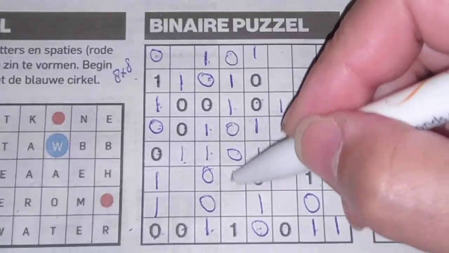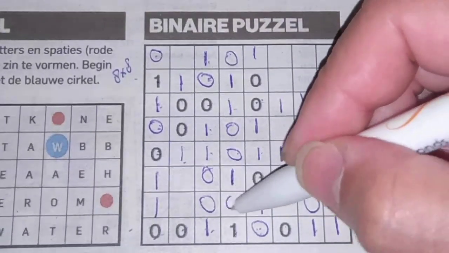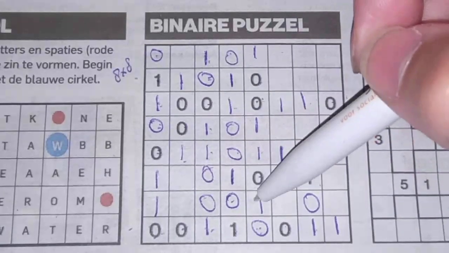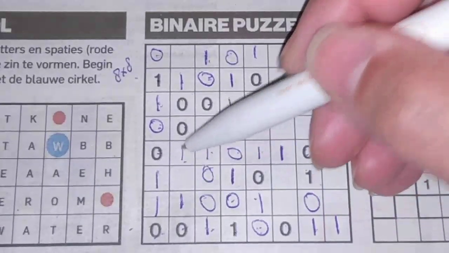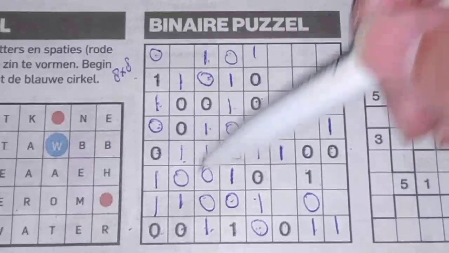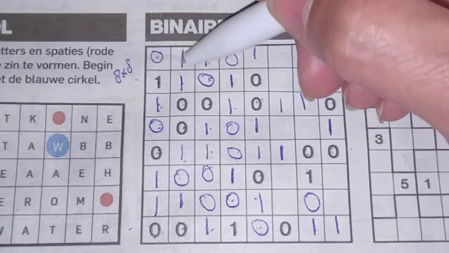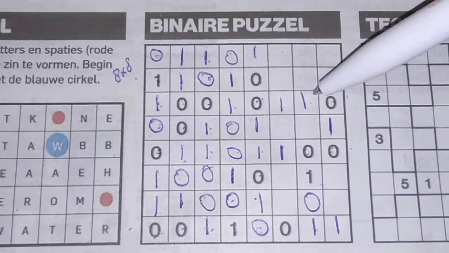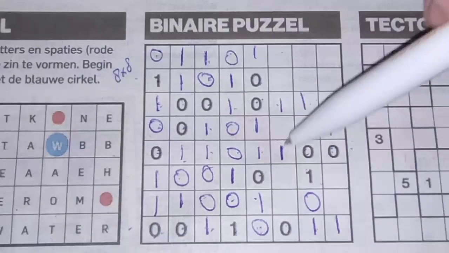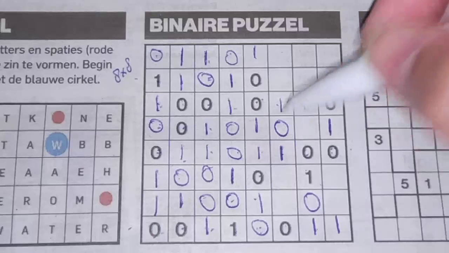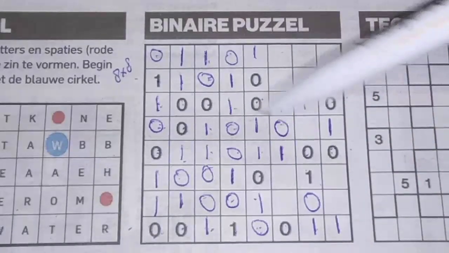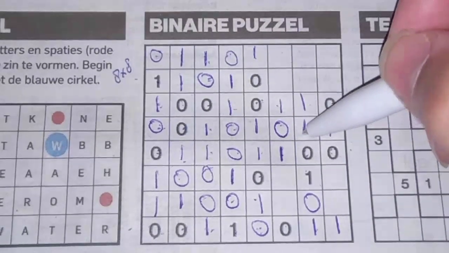Between two O's comes a one. Between two ones comes an O. Double O, here one, there one. Between two ones comes an O. 1, 2, 3, 4, 4 O's, so the rest are ones. Between two ones comes an O. 1, 2, 3, 4, 4 O's, so the rest are ones.